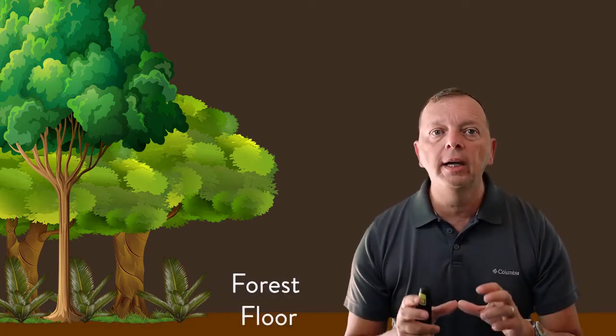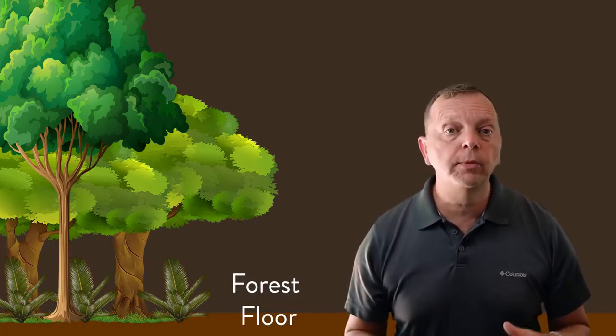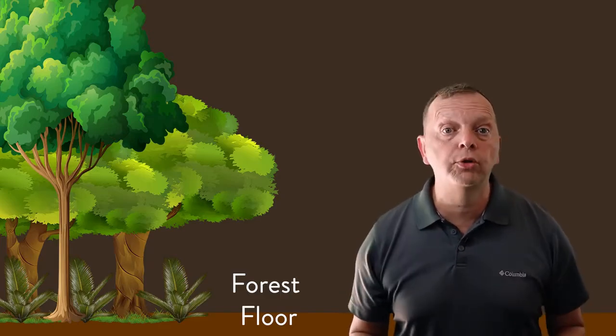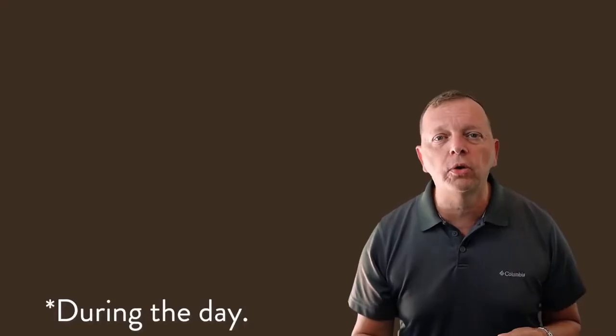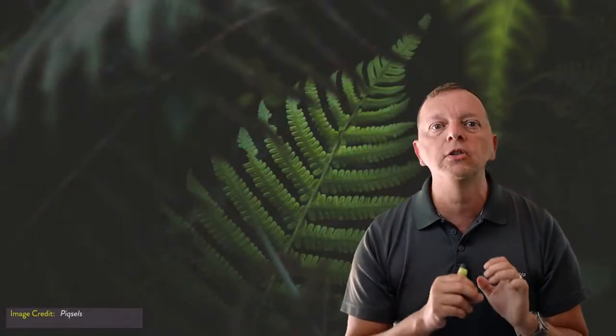It is actually quite dark on the floor. In fact, when I was doing training in Panama, I was amazed at how dark it actually was. I would describe it as being about as dark as a room with the lights turned out and the shades pulled. And at night, it is absolutely pitch black, as none of the star or moonlight ever gets down to the ground.